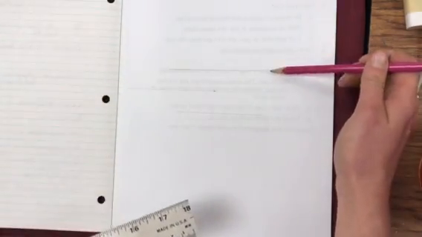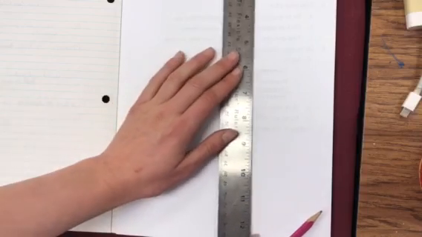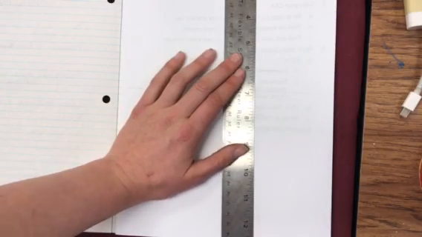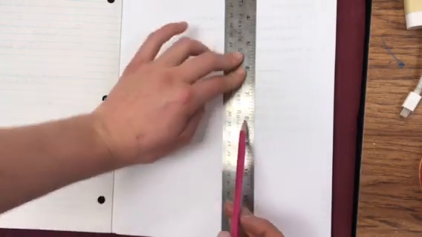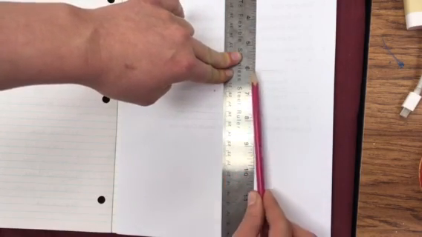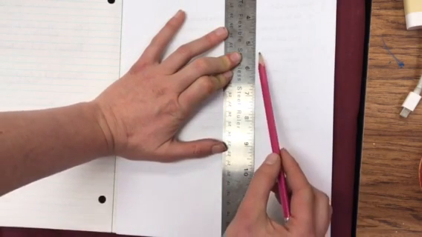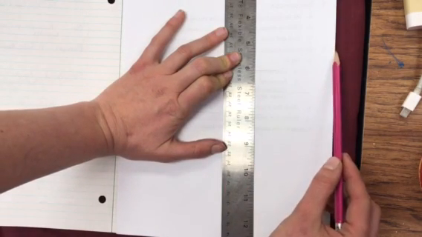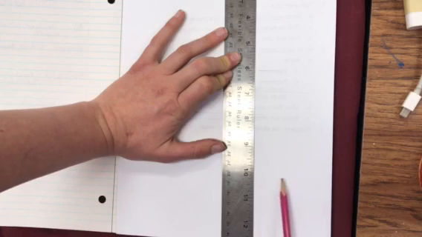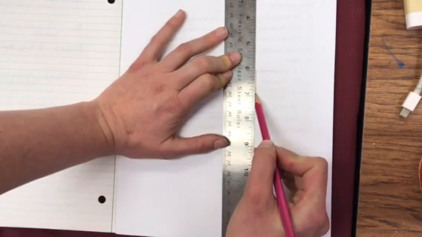I do that by checking to see if this distance is about the same as that distance, and if it's not, I need to fix it. You can also use the edge of your paper to do this, especially since we are now creating right angles, or what's called perpendicular, with our vertical lines, so the edge of your paper is really good. I check from the ruler to the edge on the top and the ruler to the edge on the bottom, and those do look to be about equal, so I'm going to put my line in.